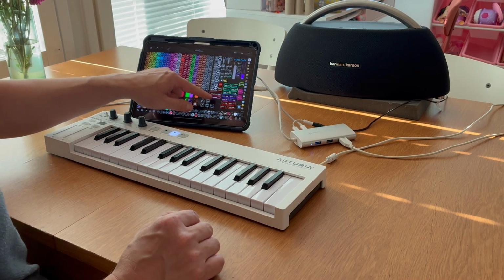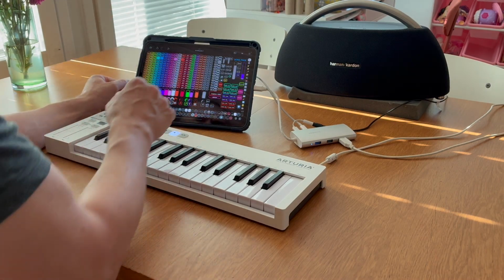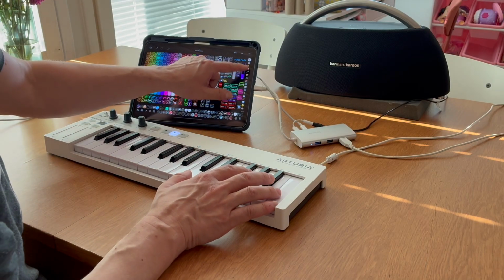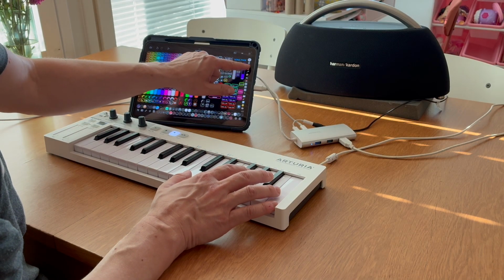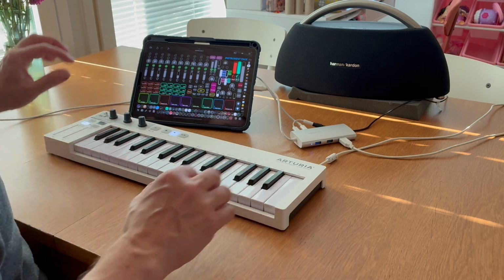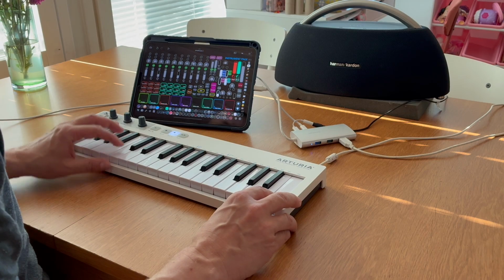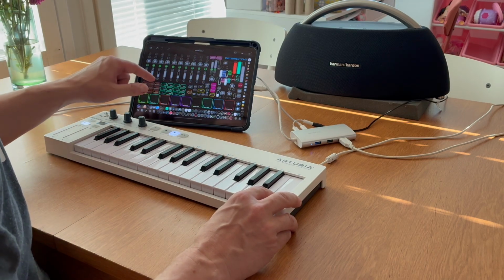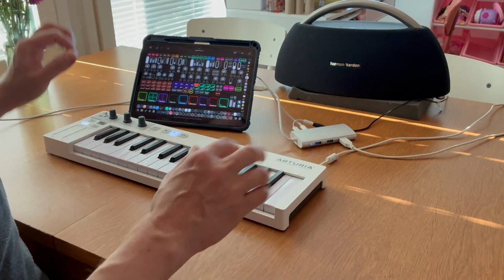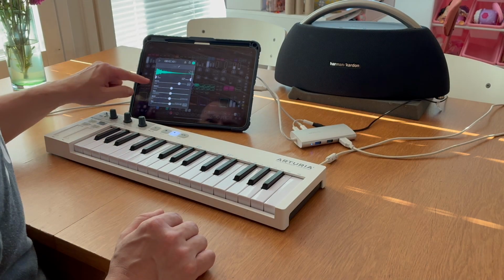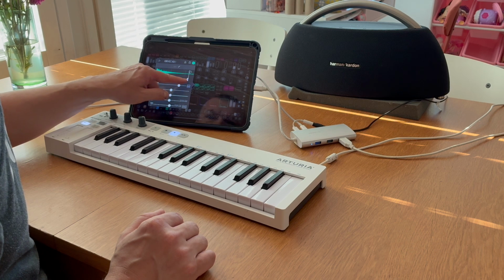So I could create a song now based on this, but maybe it would be good to create some kind of one shot or something. Okay, let's do this one. Two bars, okay, 2 bars.